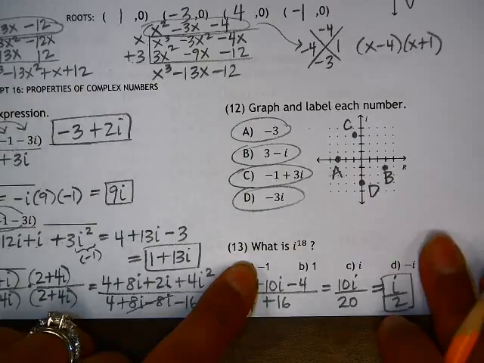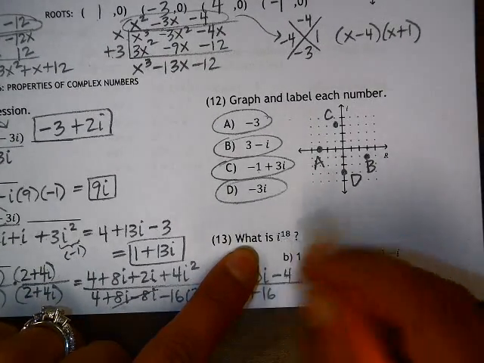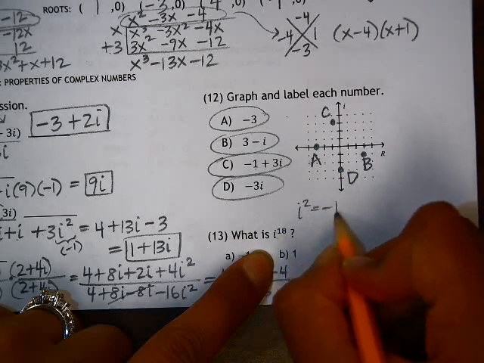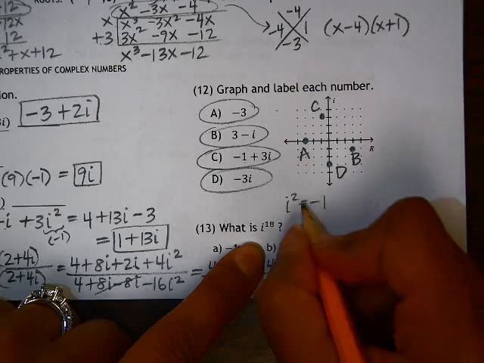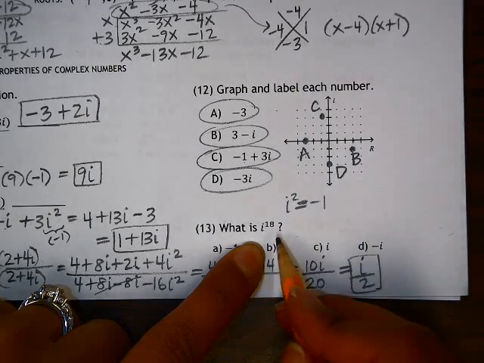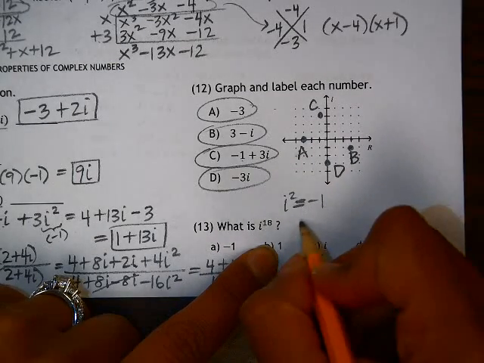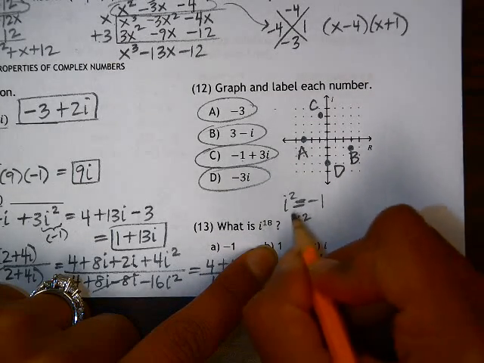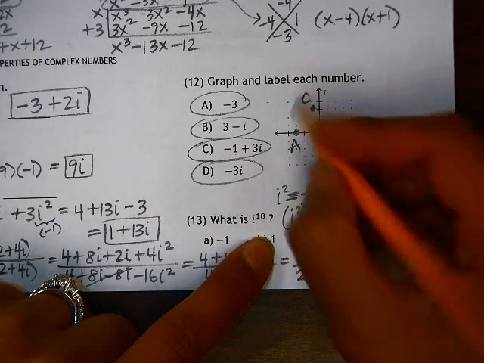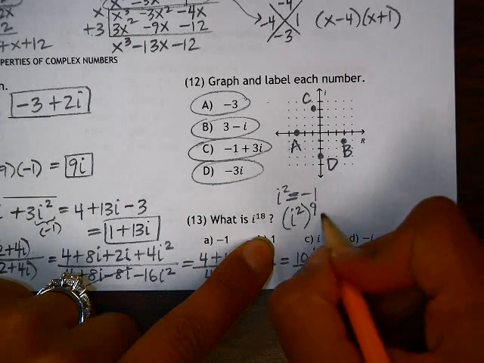All right, number 13. We can start with the knowledge that i squared equals -1. So if we can break this up into a bunch of i squareds, then we can figure out what i to the 18th is equal to. So i to the 2nd goes into i to the 18th 9 times. So we could say i squared to the 9th.